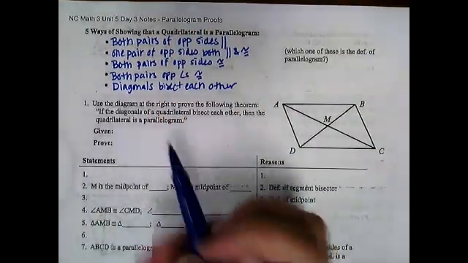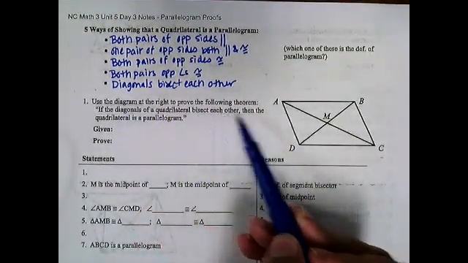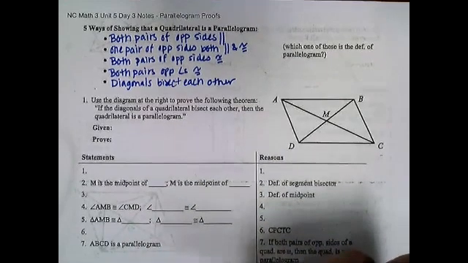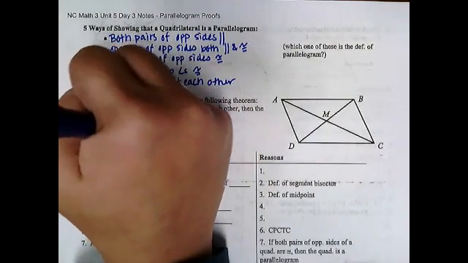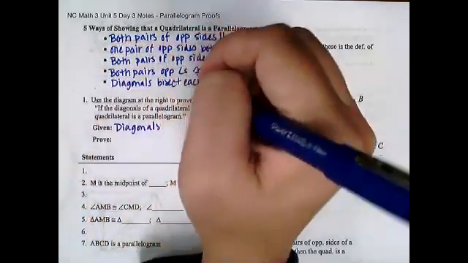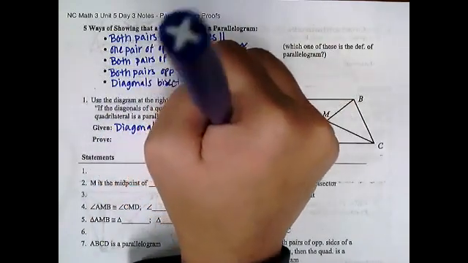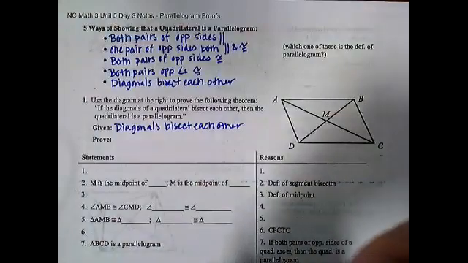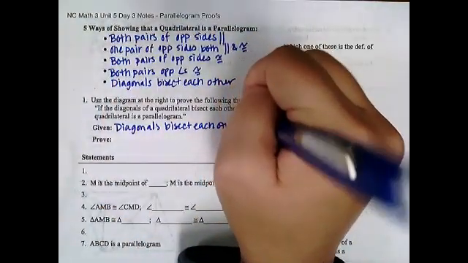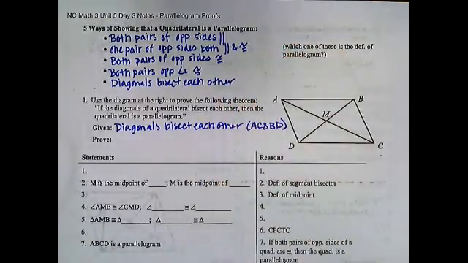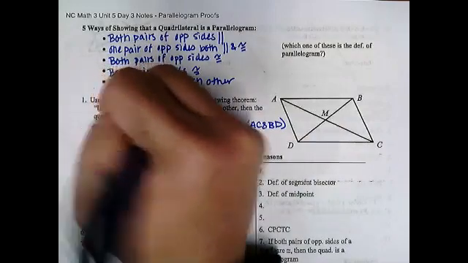All right. So use the diagram to the right to prove the following theorem. If the diagonals of a quadrilateral bisect each other, then the quadrilateral is a parallelogram. So what we are going to be given here is that the diagonals bisect each other. The diagonals are AC and BD. And we're going to prove that ABCD is a parallelogram.